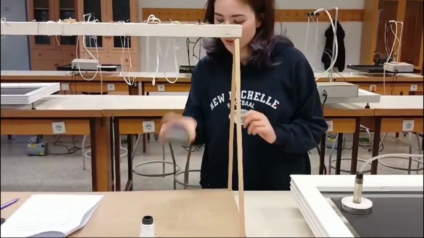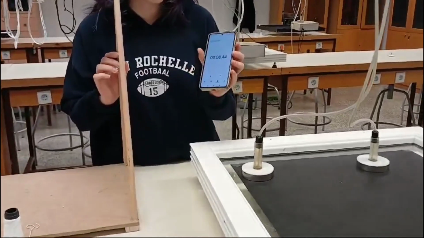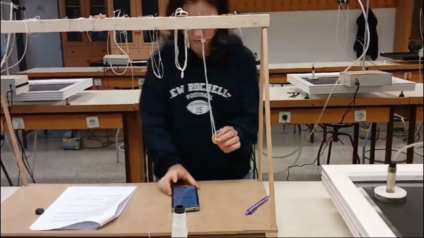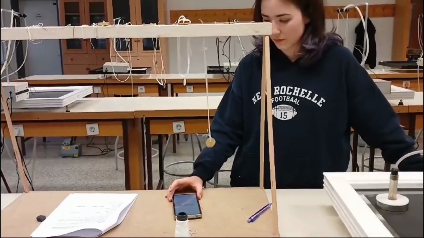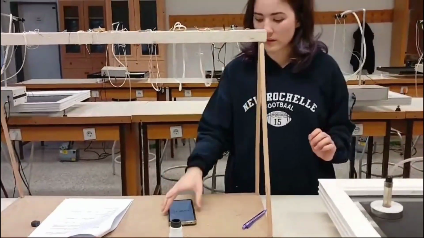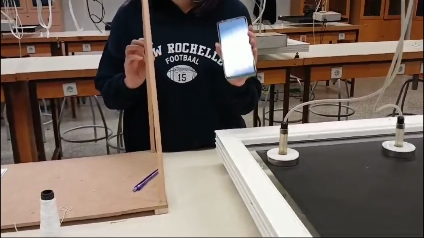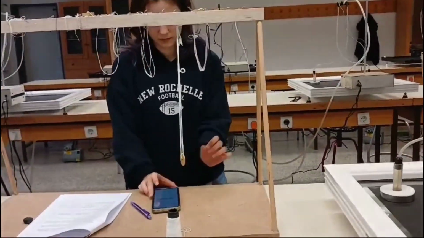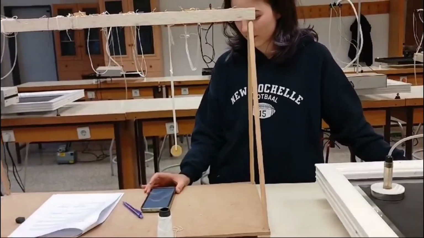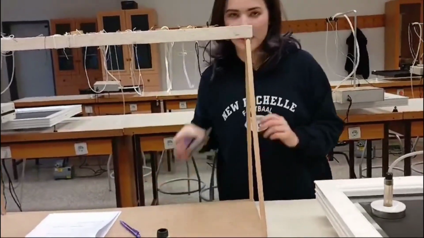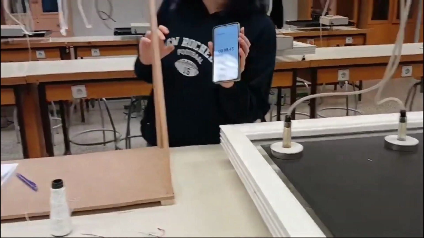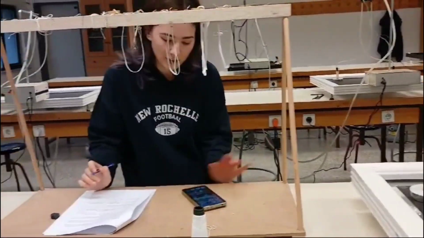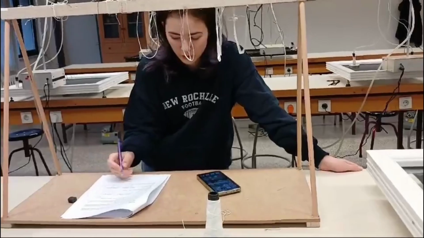The first one gave us 8 seconds and 44 milliseconds. It gave us 8 seconds and 17 milliseconds. It gave us 8 seconds and 43 milliseconds. Now I will calculate the average period by dividing the time by the number of swings.